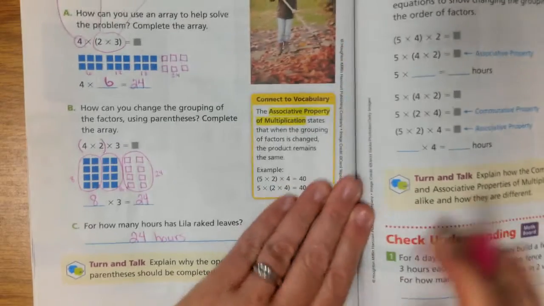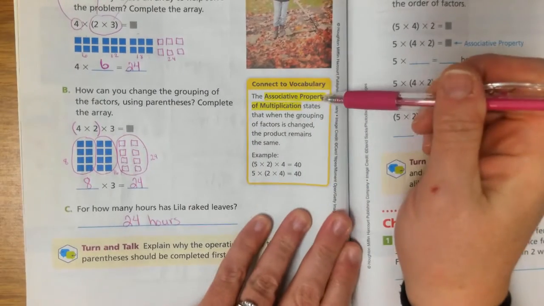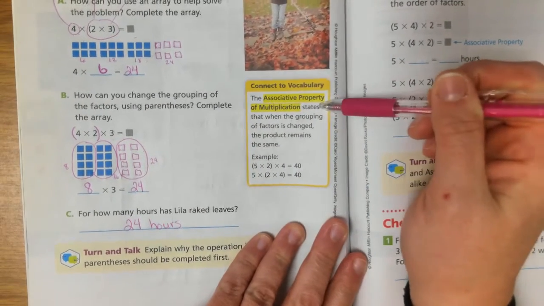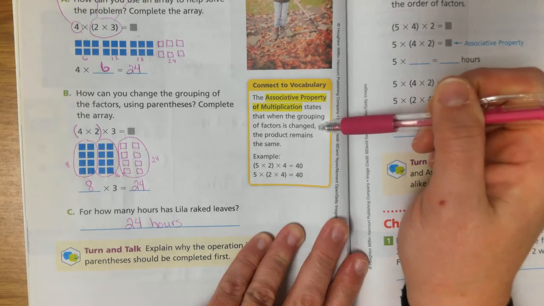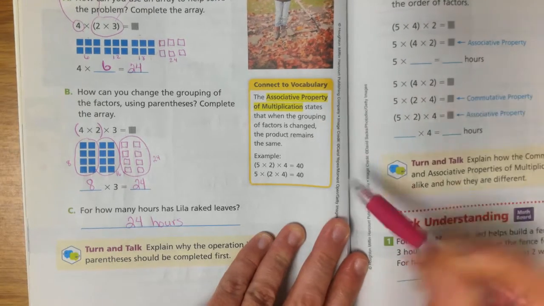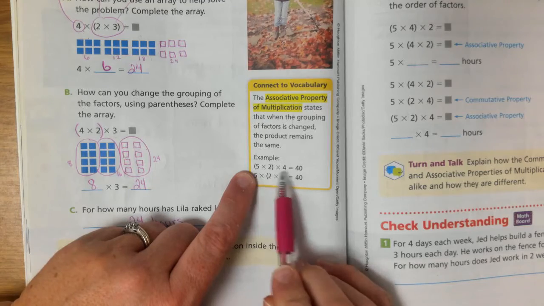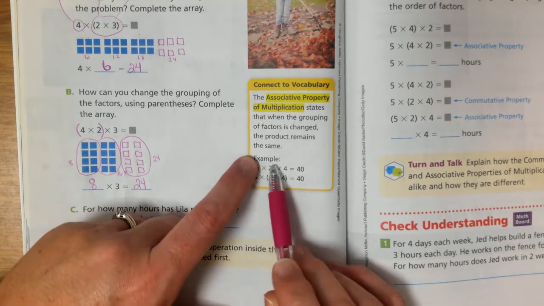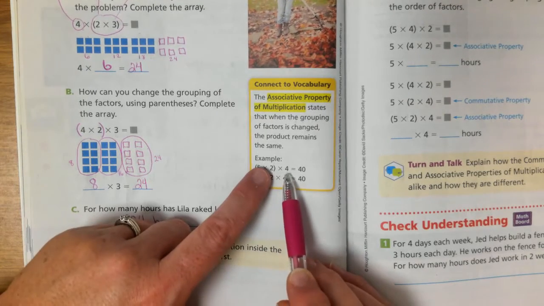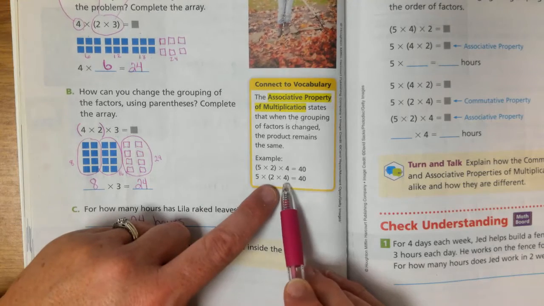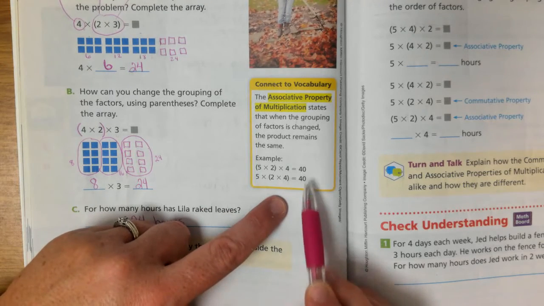So what this tells me is the associative property of multiplication states that when the grouping of factors is changed, the product remains the same. It doesn't matter what order you multiply these in. If you multiply these 2 first or you multiply these 2 first, it doesn't matter. You're still going to get the same answer.